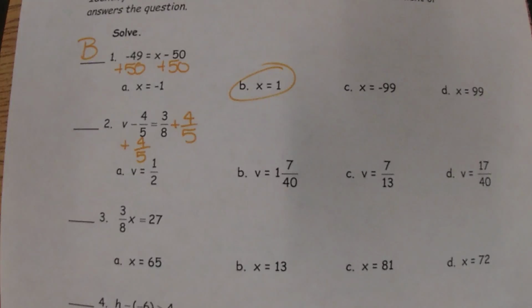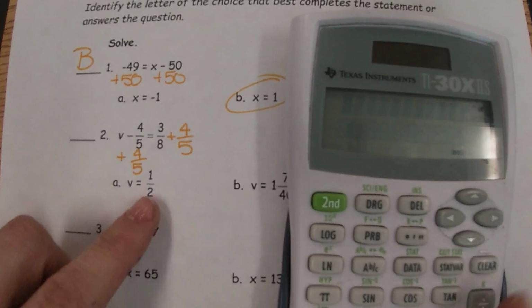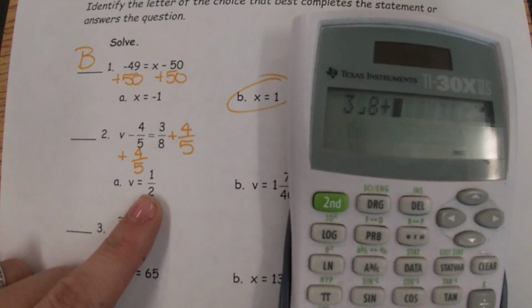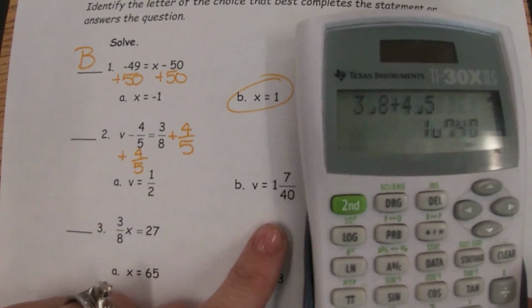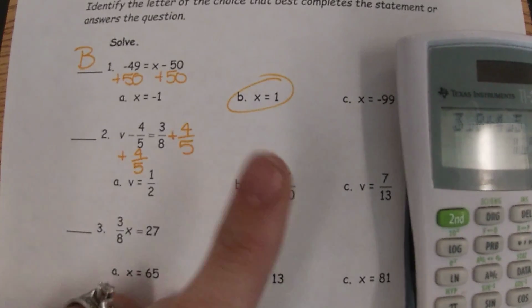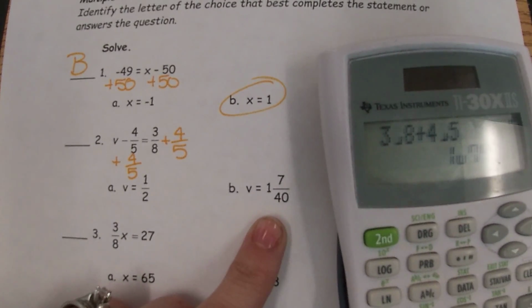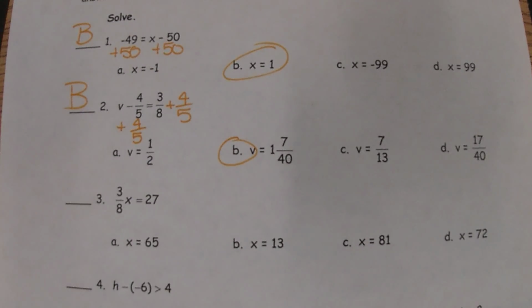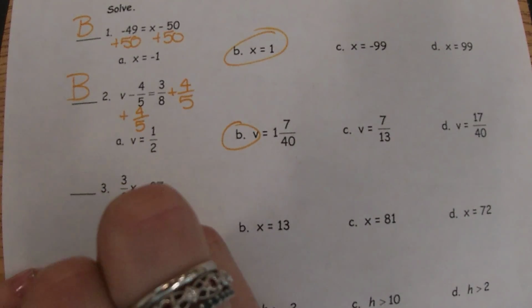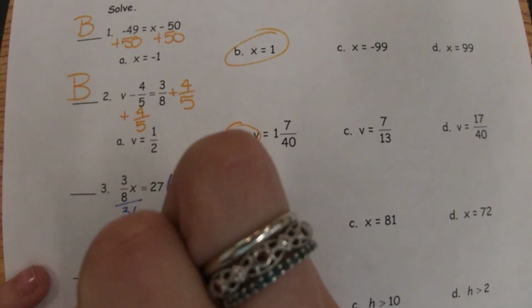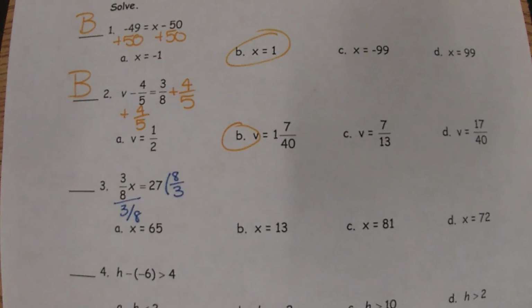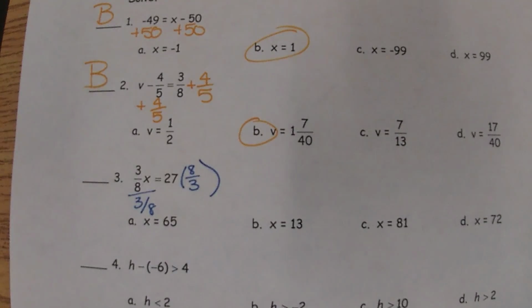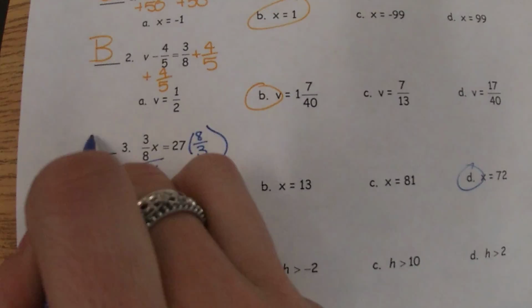So you can absolutely use a calculator on this. So if you get to something like this, remember if you put in 3/8 plus 4/5 in your calculator, it's going to give you 1 7/40. If you don't see the answer in this format though, just remember you need to change the form to whatever is an equivalent correct option. Dividing by 3/8 is the same thing as multiplying by 8/3. So either way that you decide to go on that one is fine, whether you're dividing and using a calculator. And we'll get D, 72.